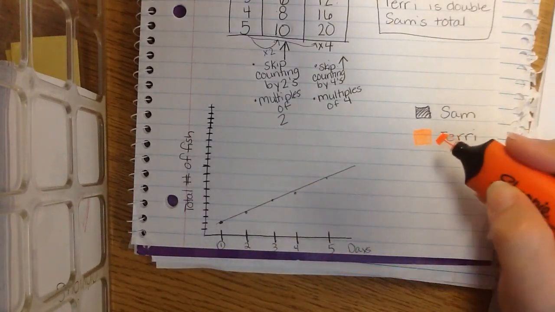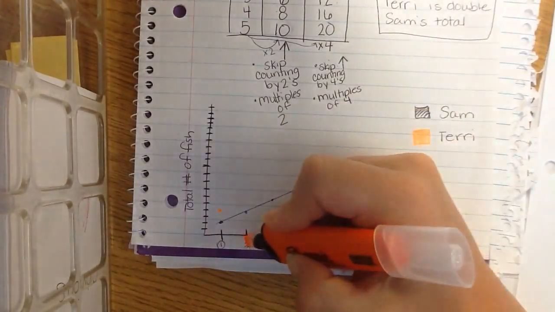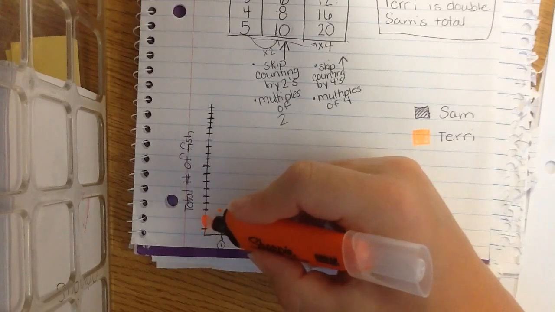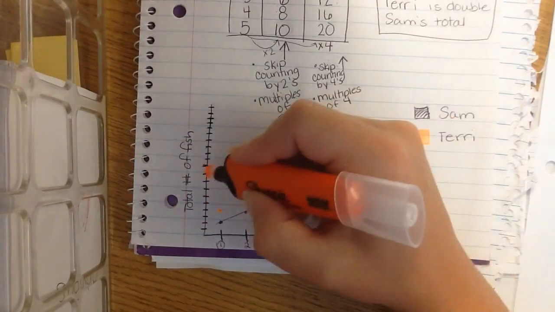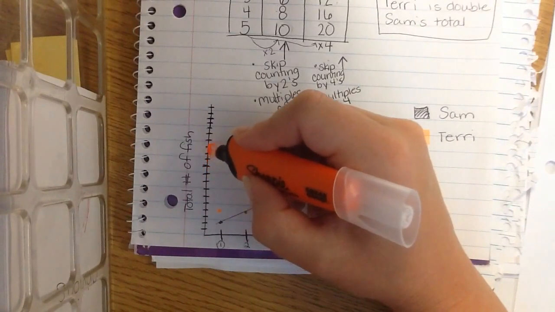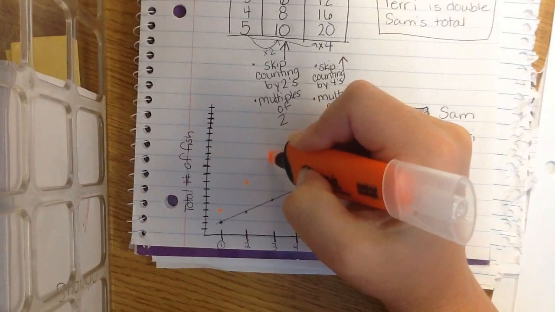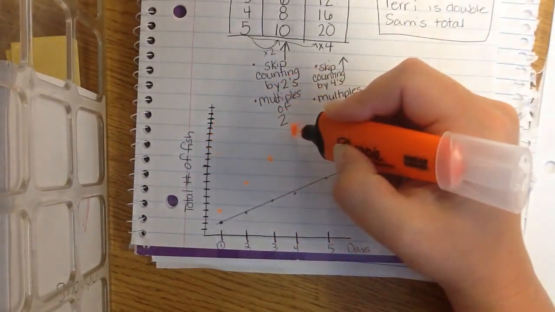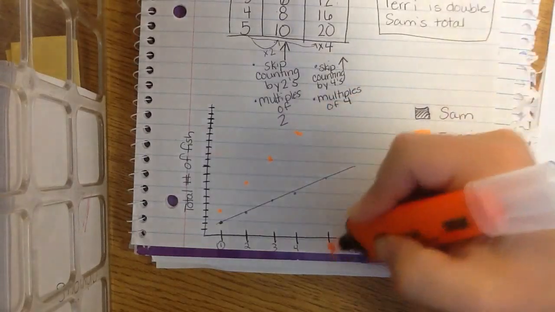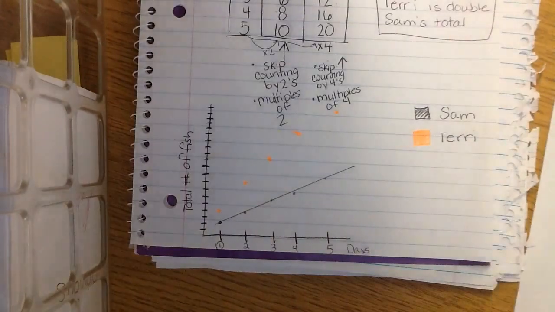Terry has on the first day caught 4 fish. On the second day caught 8 fish. Third day caught 9, 10, 11, 12. On the fourth day caught 13, 14, 15, 16 fish. And on the fifth day caught 20 fish.